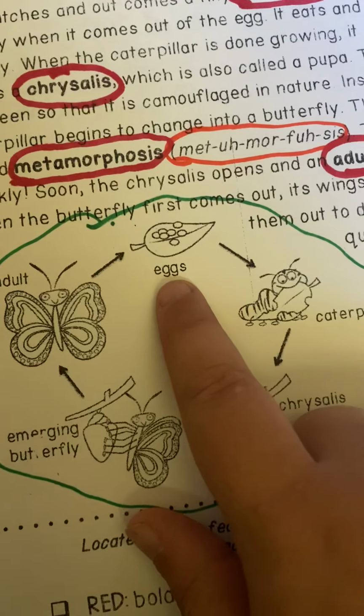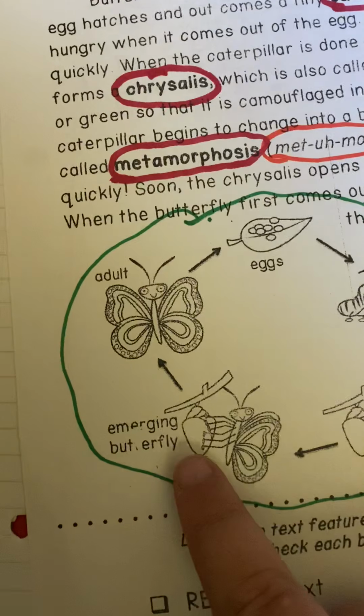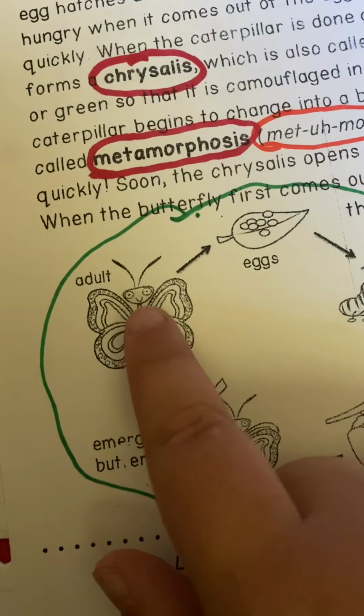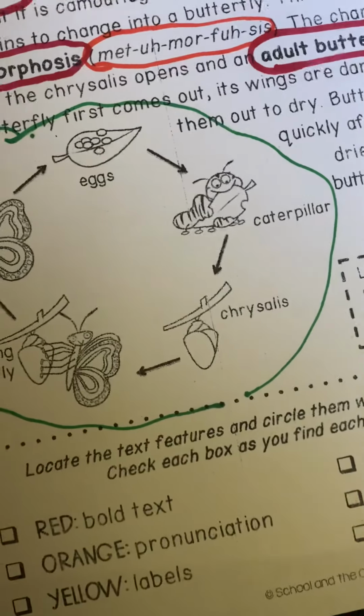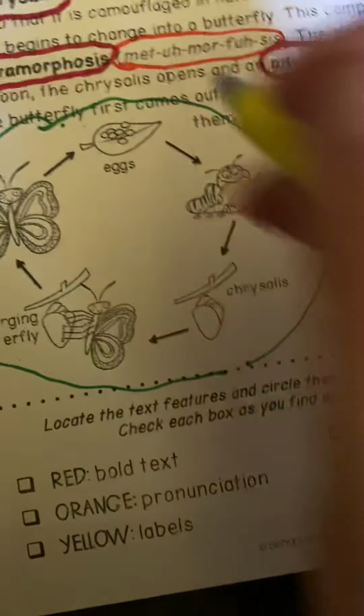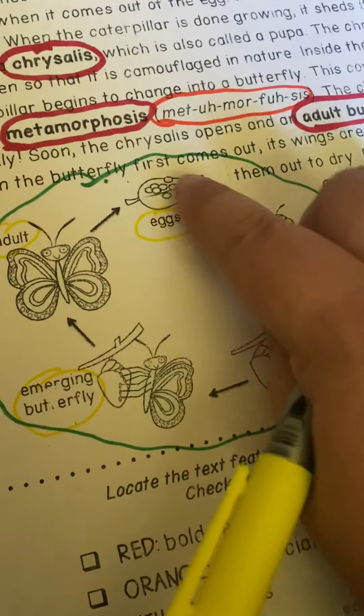We have eggs, caterpillar, chrysalis, emerging butterfly, adult butterfly. And these words are labels. And labels, it says to circle yellow, because it tells us what each picture is.